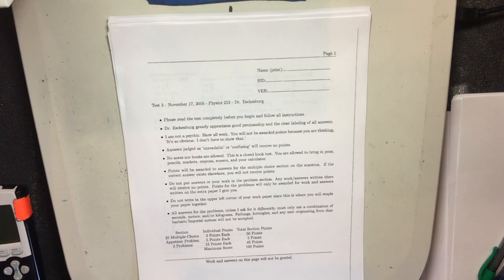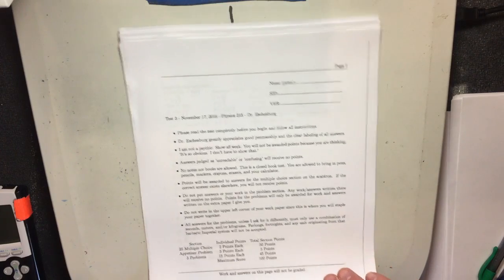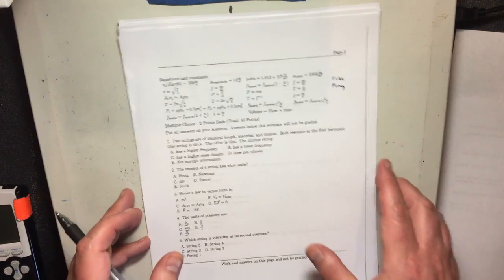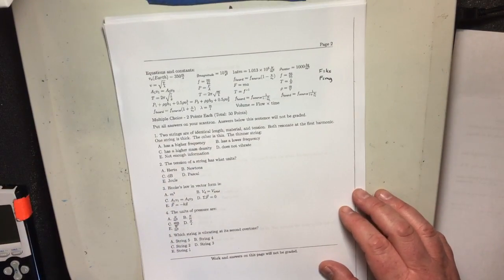That said, that's on Thursday. Let's go do this. This is the November 2016 test 3 of 213. We're going to do the multiple choice first, and then we'll do the problems, and if we have time left, we'll address any further questions.